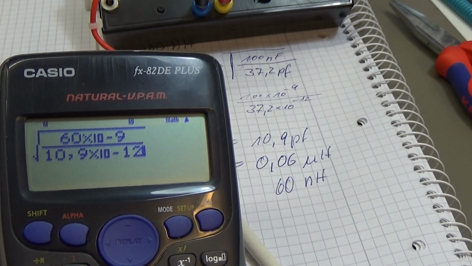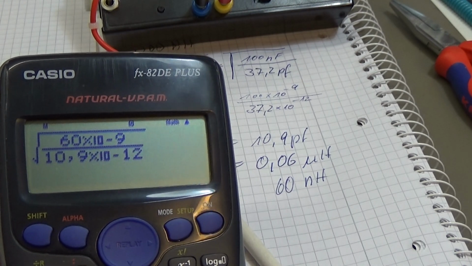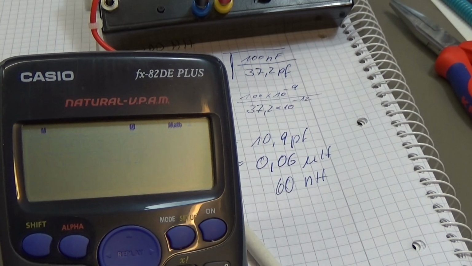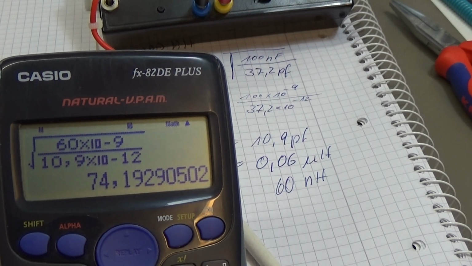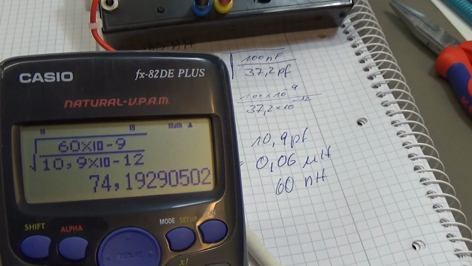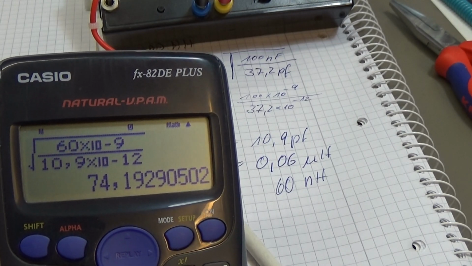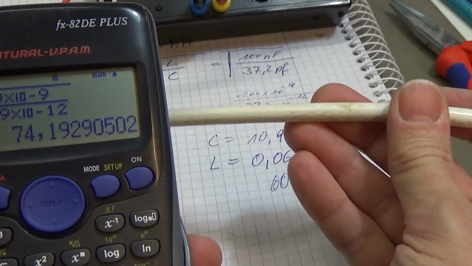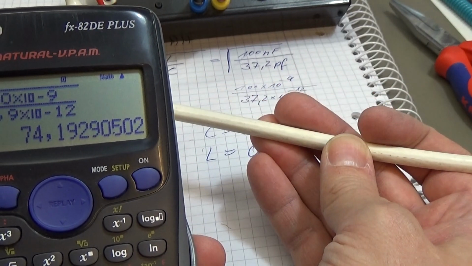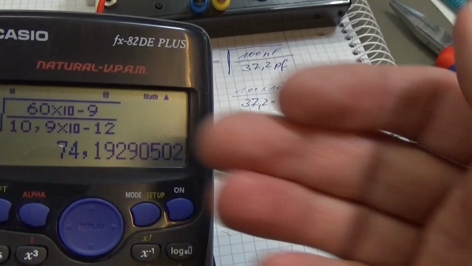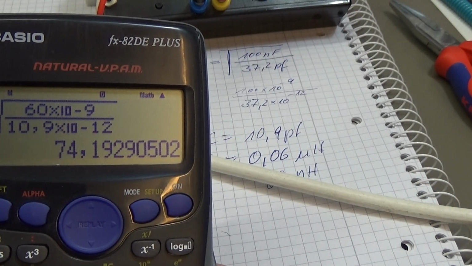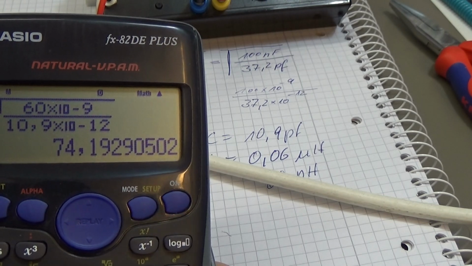And let me now press here our equal button on the calculator, and let's see what the outcome is. Wow, and again, we are very, very close. 74.19. So it is clear that this wire here is for sure a 75 ohm broadband coax cable. And you see, it is really that easy to determine the impedance of an unknown coax wire.